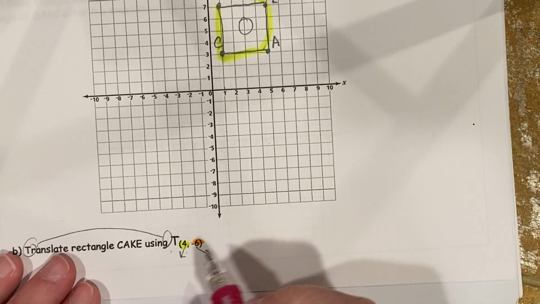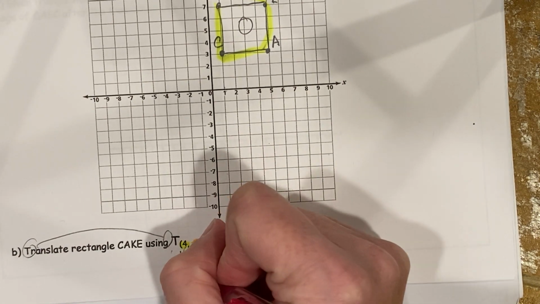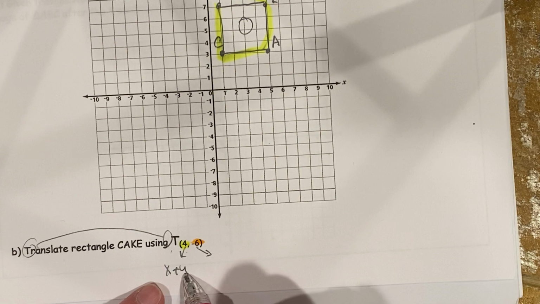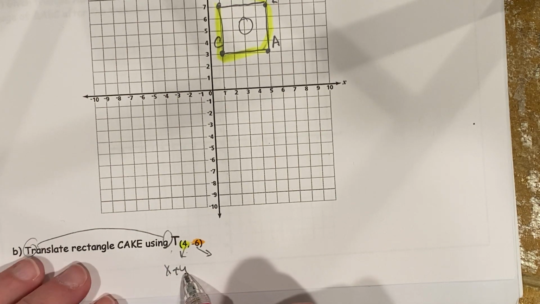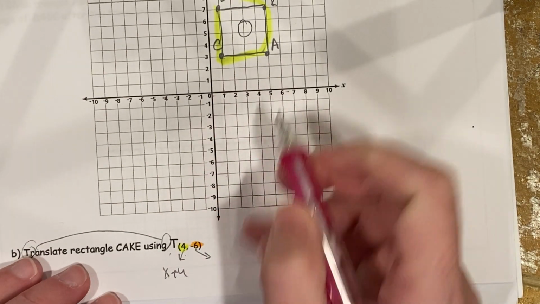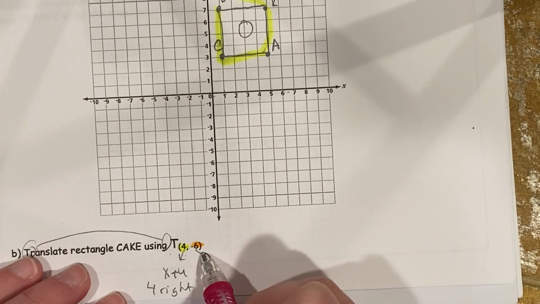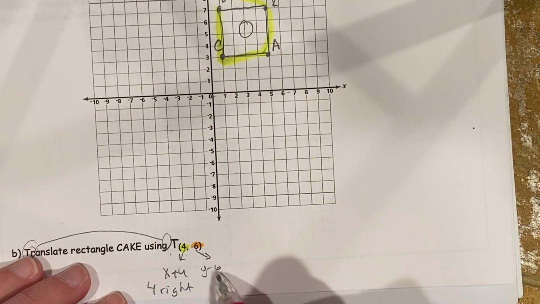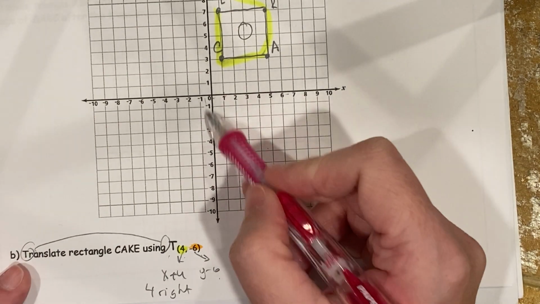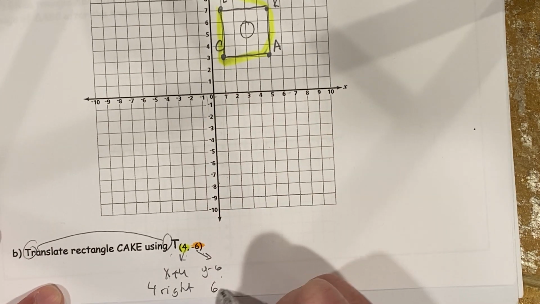So 4 really means x plus 4. So the x moves in a positive direction. Well, which way is a positive direction for the x? Well, that's to the right. So this means 4 to the right. And now what does this mean? This is really y minus 6. Well, where are the y's negative? The y's are negative down here, so that means 6 down.